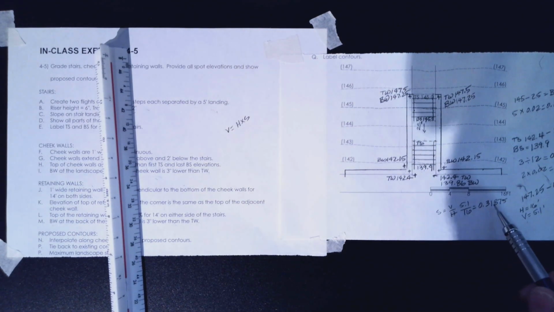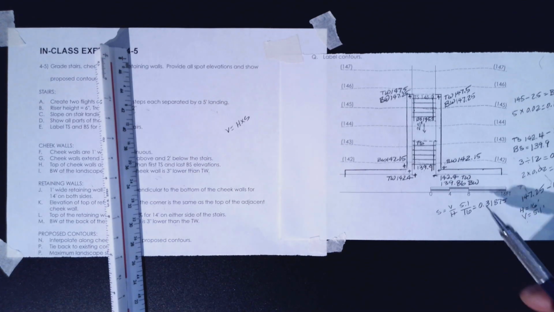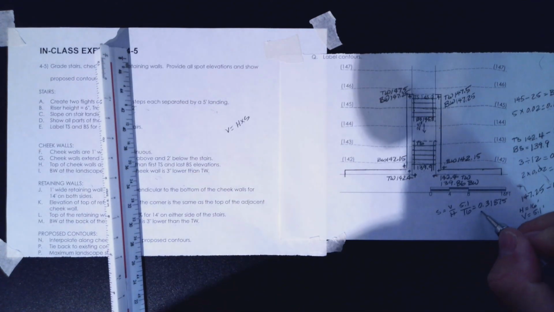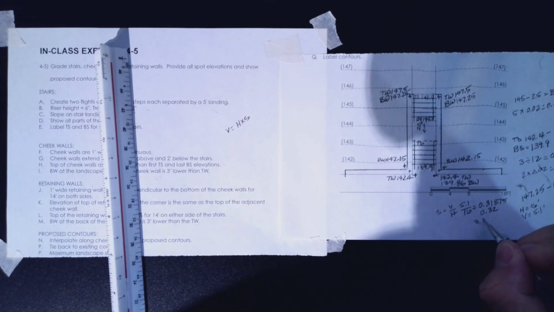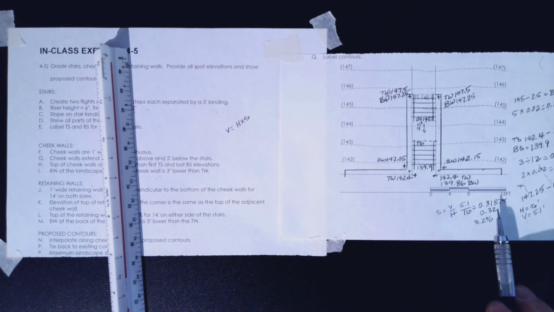So we can just round to the nearest hundredth. See that? We're just rounding to the nearest hundredth.